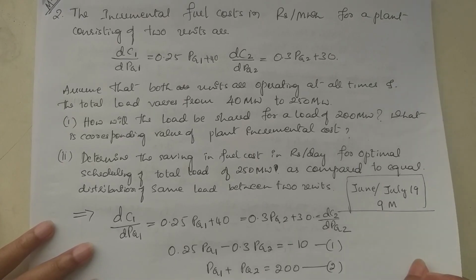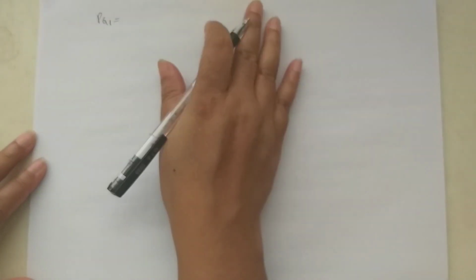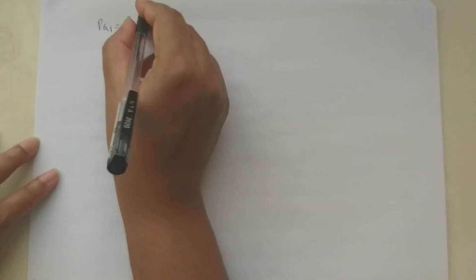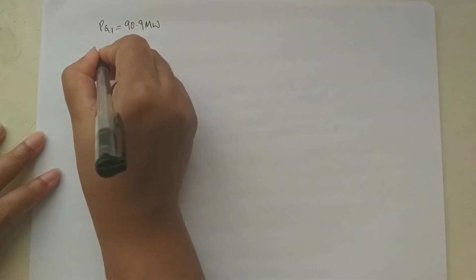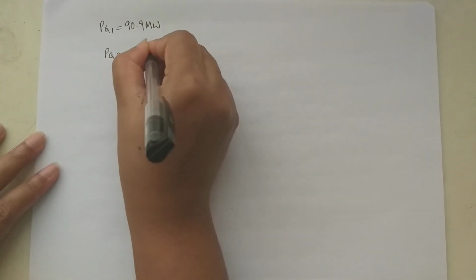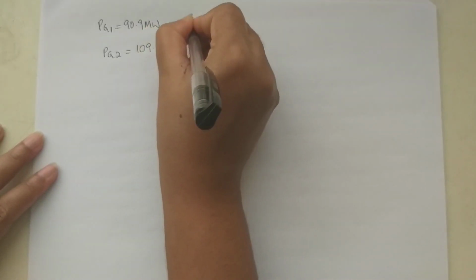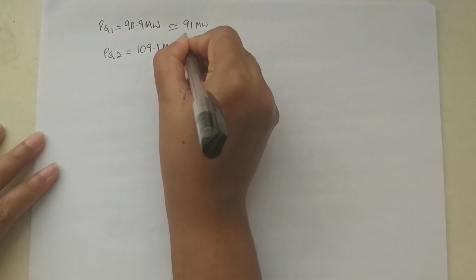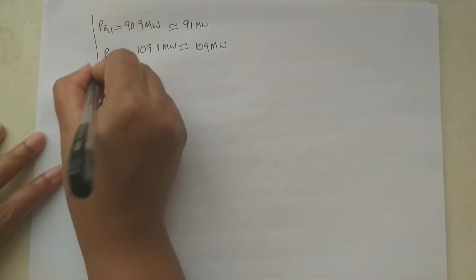Solving equations 1 and 2, we get Pg1 is equal to 90.9 megawatt and Pg2 is equal to 109.1 megawatt, which is nearly 91 megawatt and 109 megawatt.